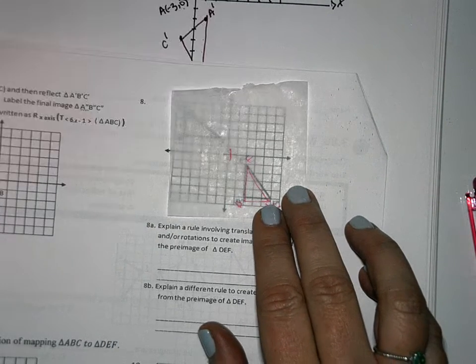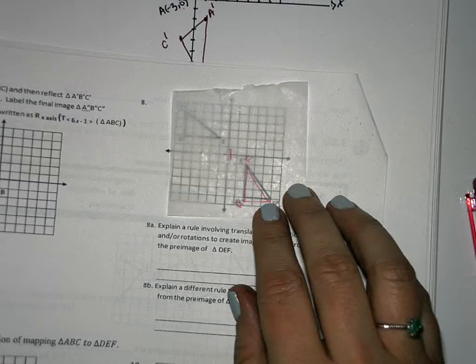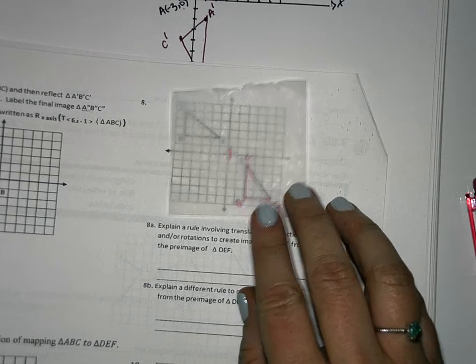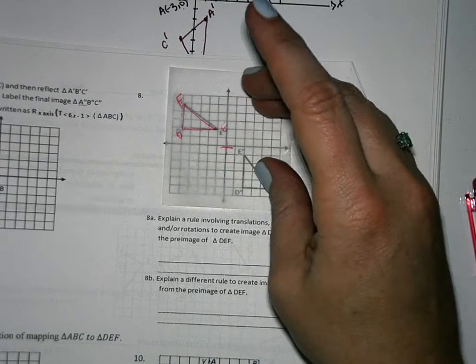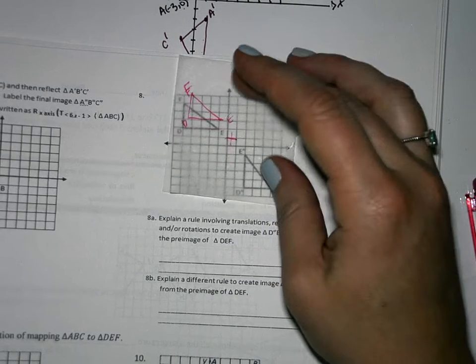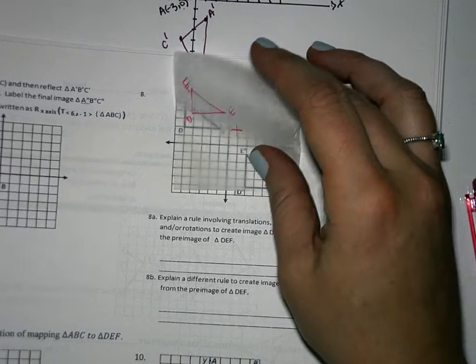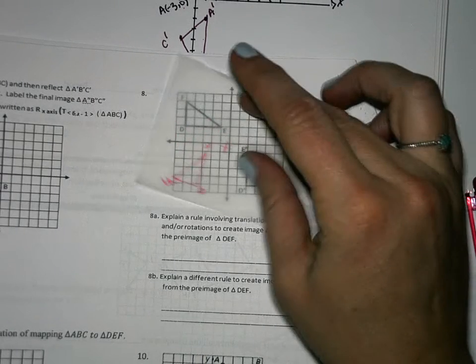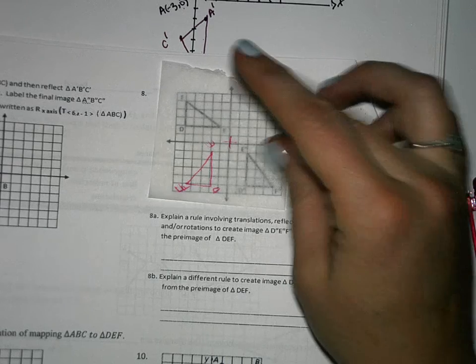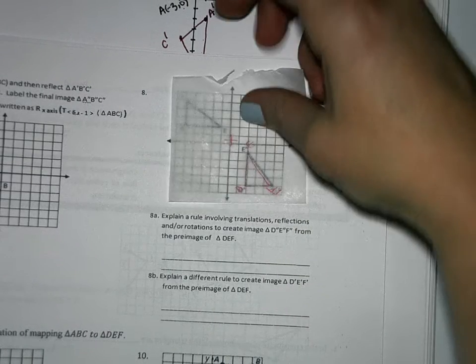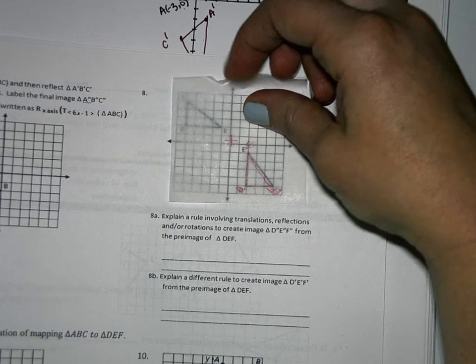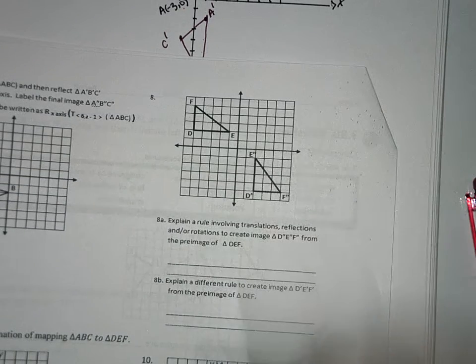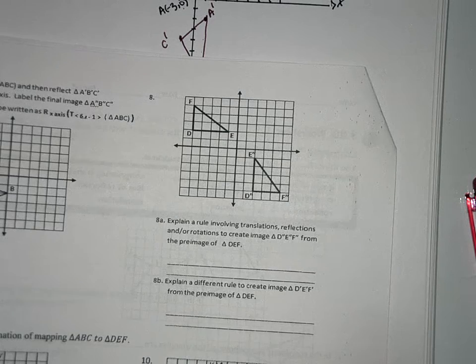So this is where I expect you to use your patty paper, to help you figure out how you get from one figure to the next without having to sit there through all the rules. Okay? So what I would do on this one is rotate 90 degrees counterclockwise and then reflect across the y-axis. That got me to my new figure. Now number 8 actually has 2 ways you can get there, so that's just one of them.